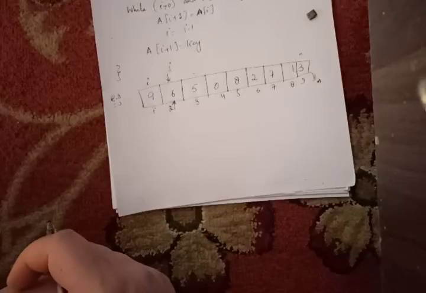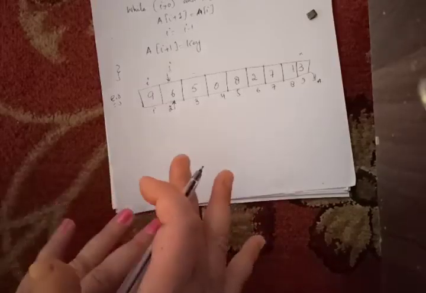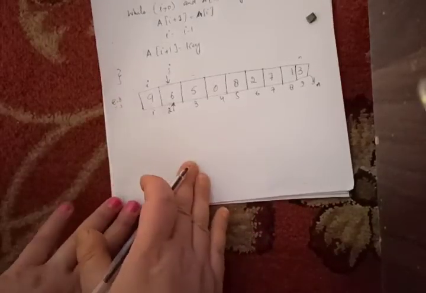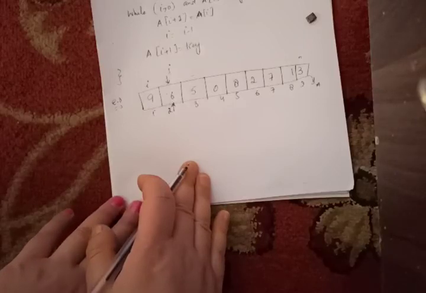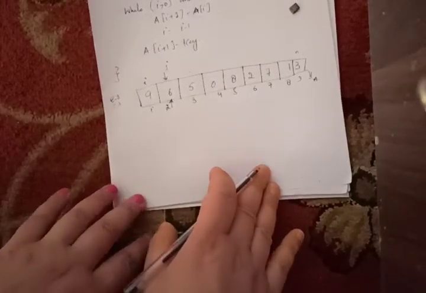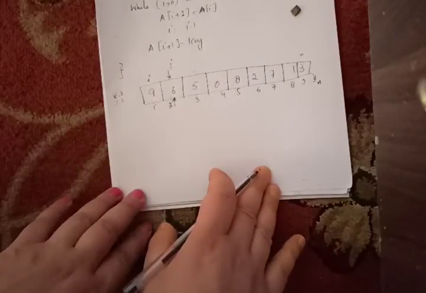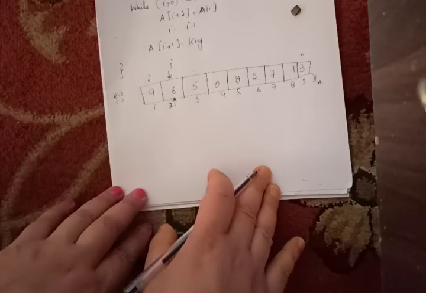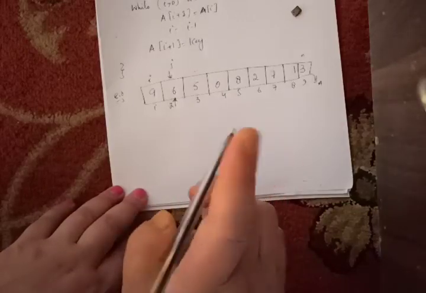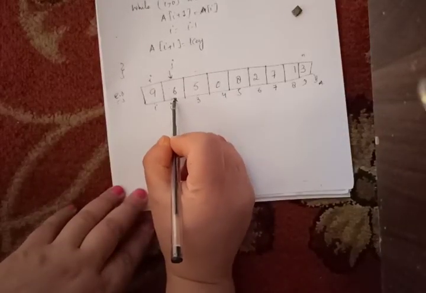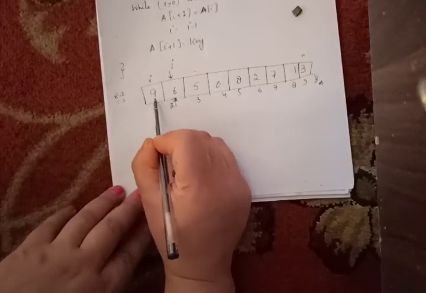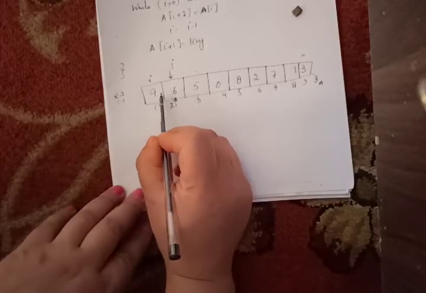So when we find the correct position, how can we analyze this? In the worst case, let us see how many comparisons and movements are required over here. Over this list, if j is equal to 2, which means I am examining the second element, then I have to compare it with the first element. So I am only doing one comparison.